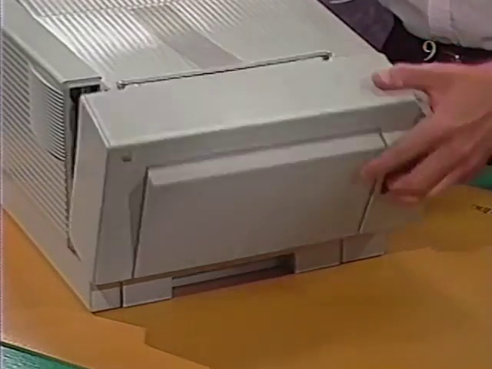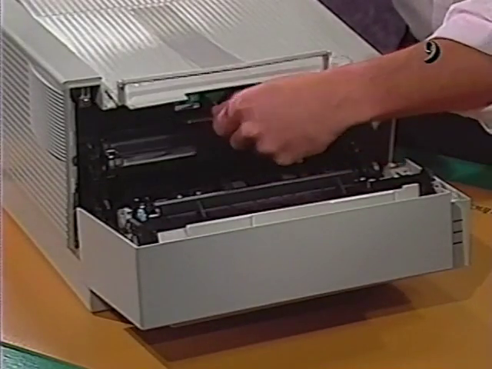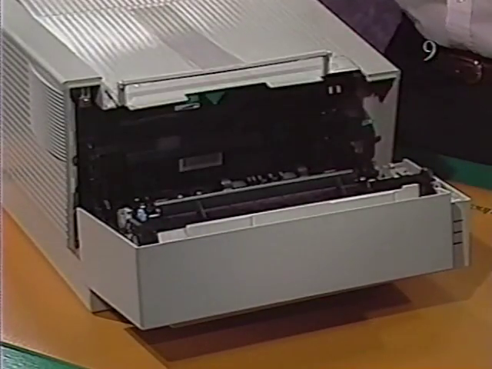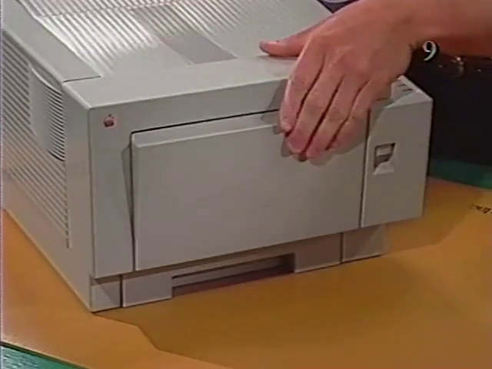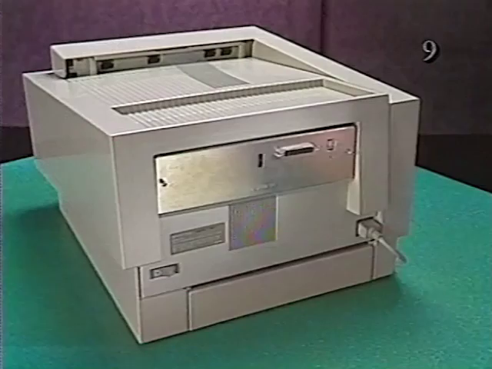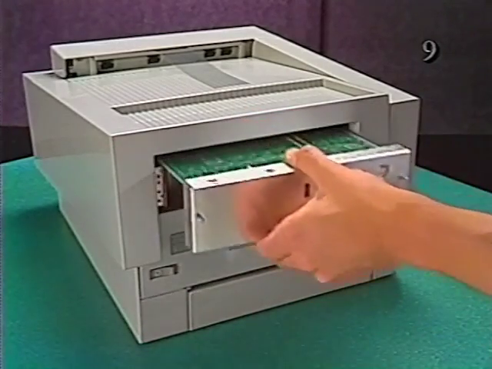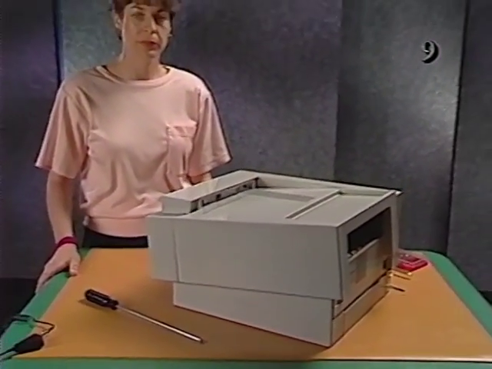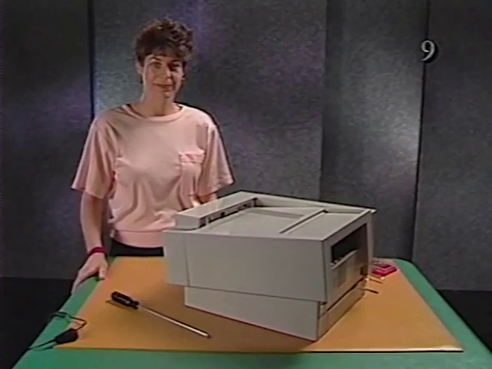Before beginning take apart, remove the toner cartridge, paper cassette tray, and the I/O board. To save time, most screws have been removed before a procedure is demonstrated. Let's begin take apart by removing the top cover.